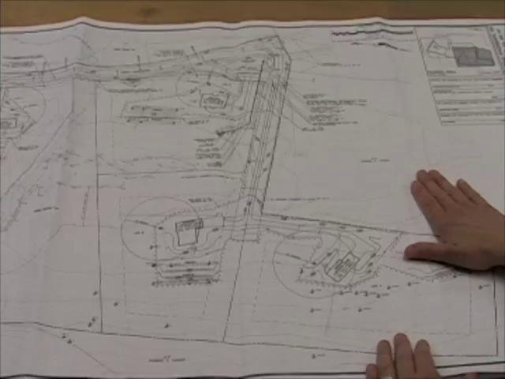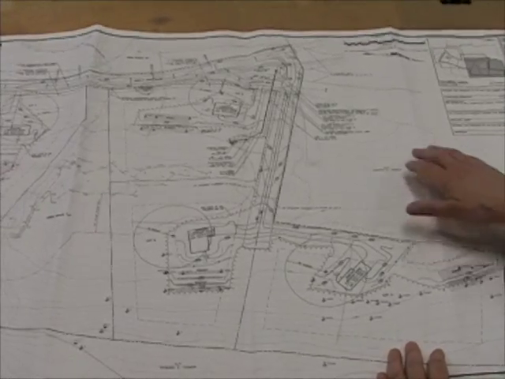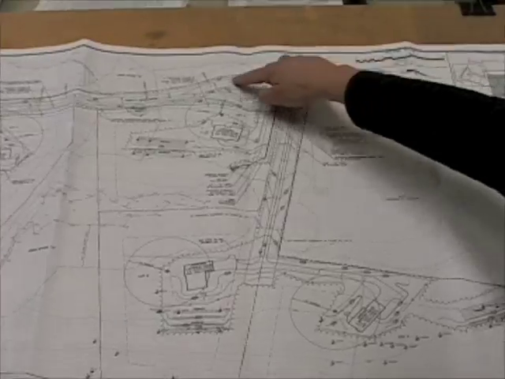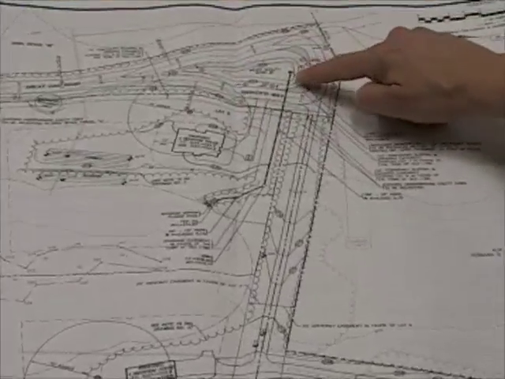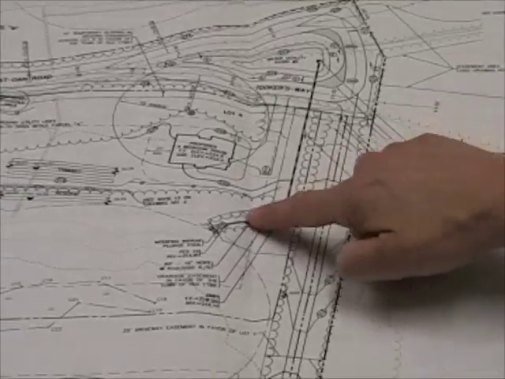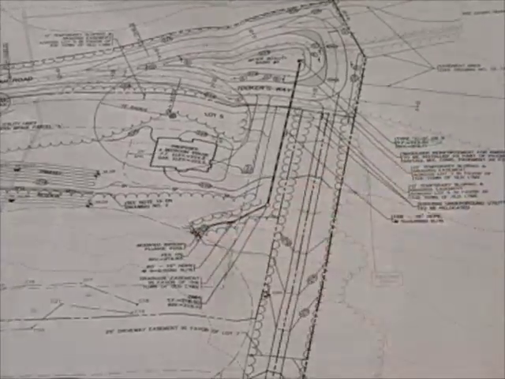Also shown on the site development sheet are any proposed utilities. For example, on this plan, there's a stormwater quality basin located here, which will discharge through a pipe to a level spreader outlet here.